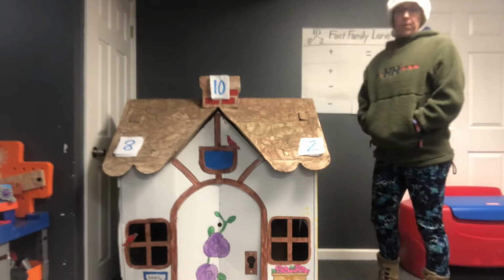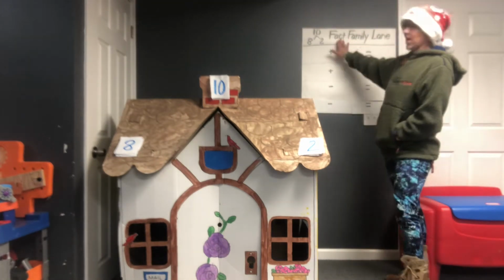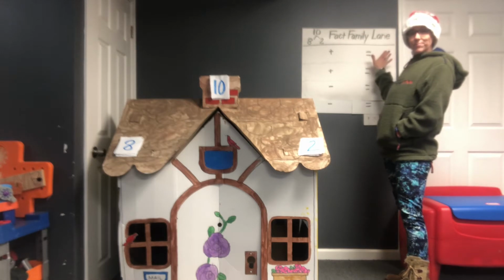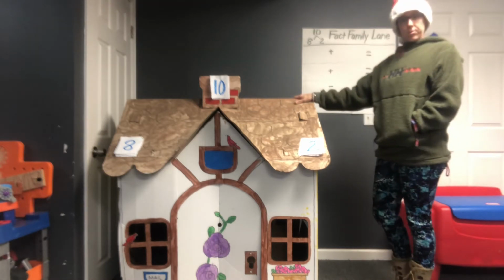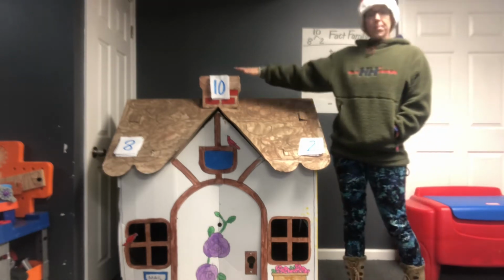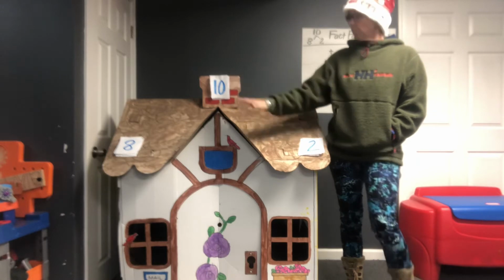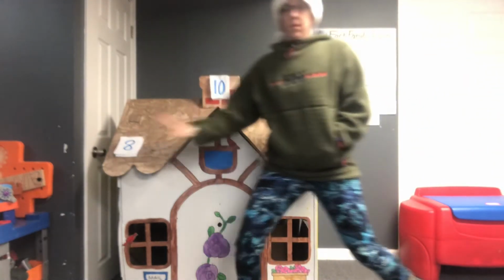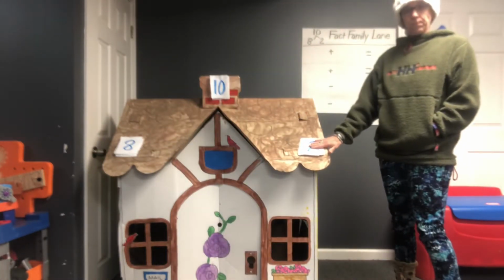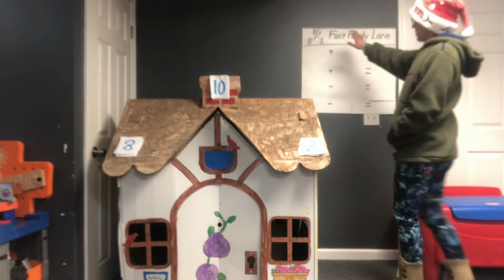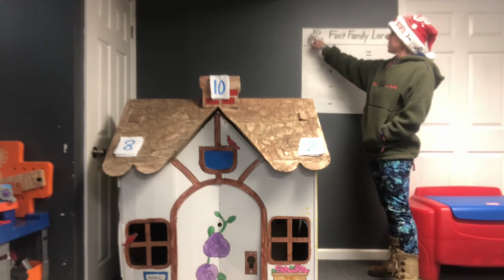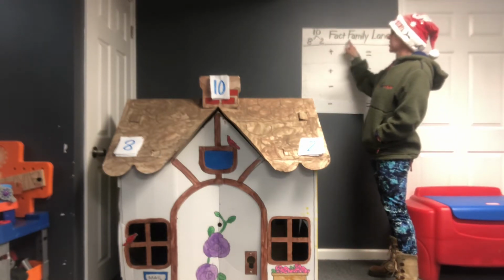If you take a look, we are at Fact Family Lane. And here is our house. At the top of our chimney, we have the number 10. Our other family members in this fact family are 8 and 2. Here is our address. Here is our tree. 1082 Fact Family Lane.